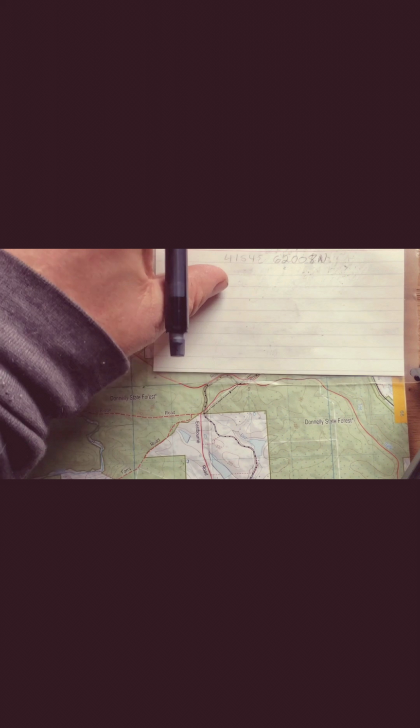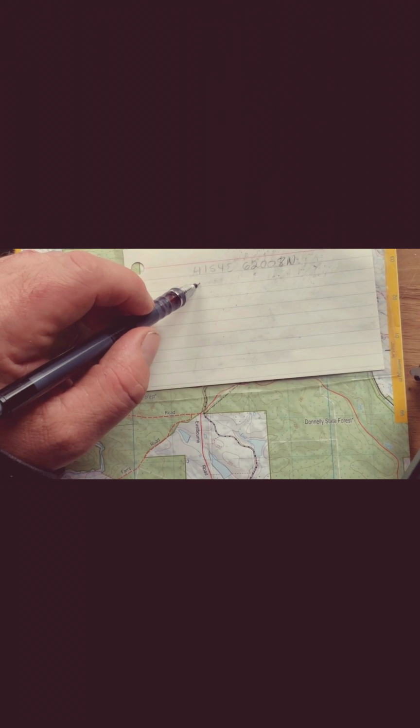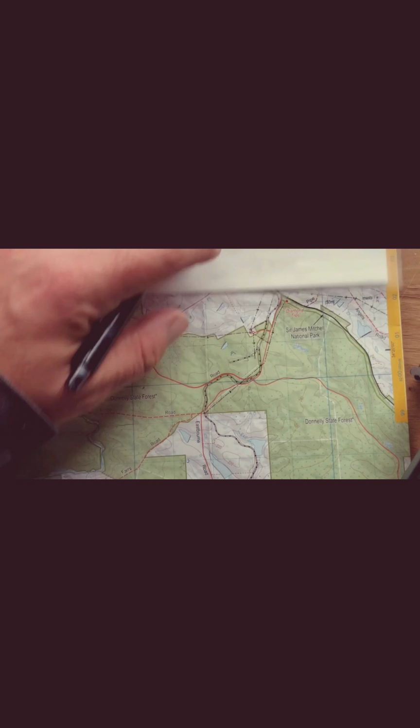Now, as I said before, we already have the location coordinates of our cache. So now we're going to find that specific location on the map. And so the coordinates here are 4154 east by 62008. All right, so we're going to find the grid square that we believe that cache is going to be in, or that we know the cache is in.